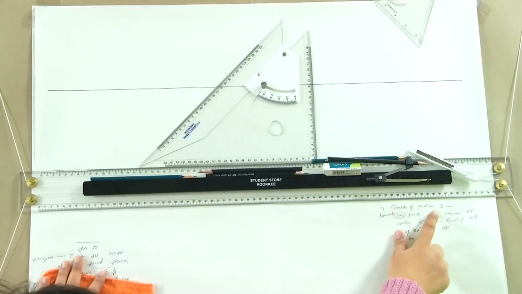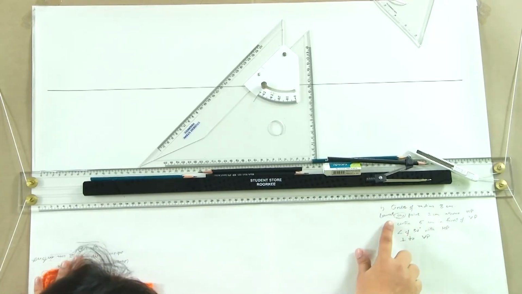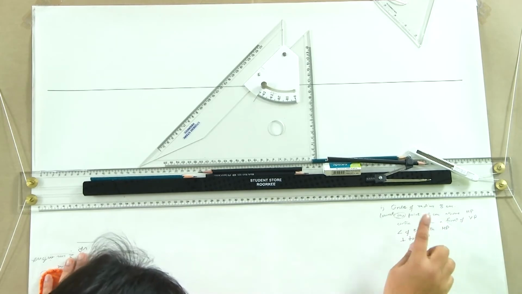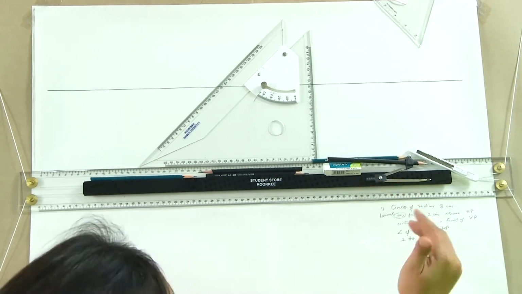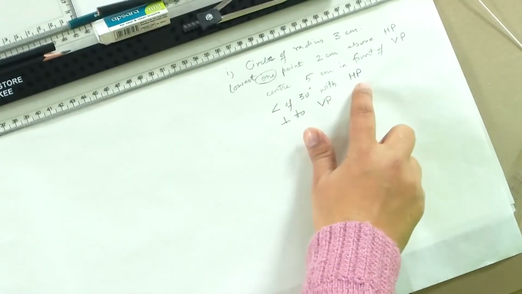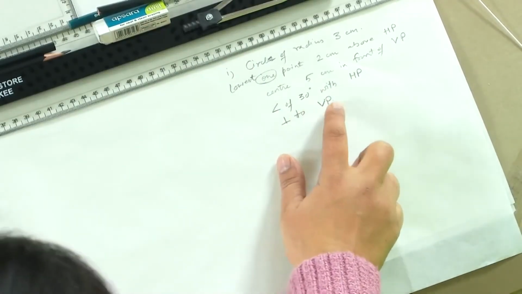So let us assume a problem. Here I am going to show how you work with a circle, because rectangle and square will become very easy if you have already understood the circle. So let us assume that we have a circle of radius 3 centimeters and its lowest point is 2 centimeters above HP. The center is 5 centimeters in front of VP, and this plane, the circle, makes an angle of 30 degrees with HP and it is perpendicular to VP.